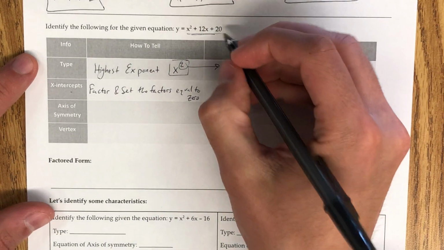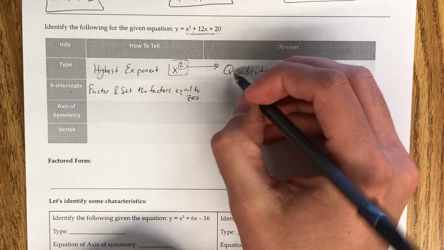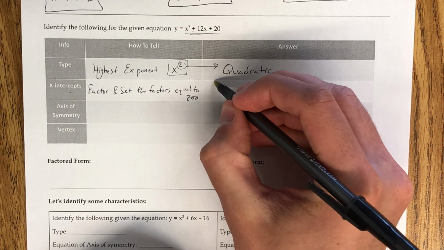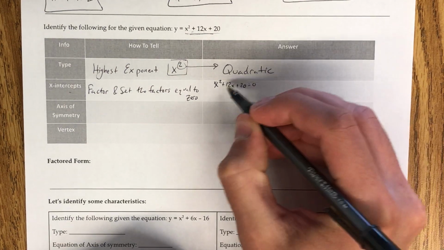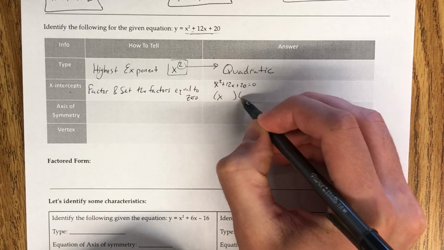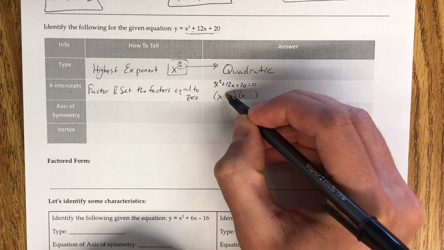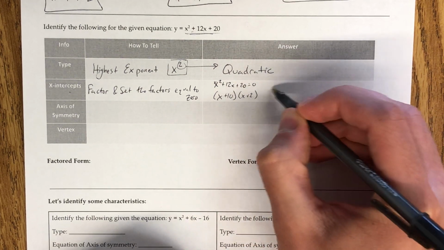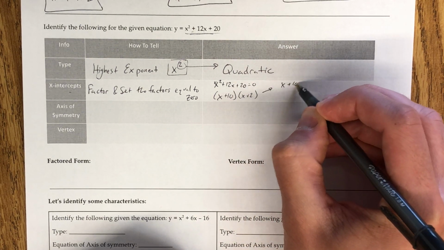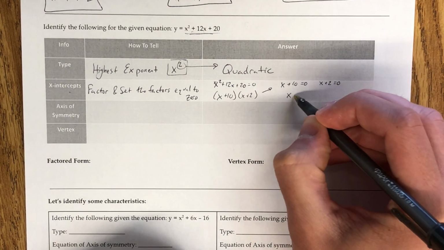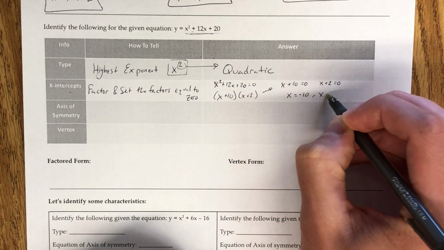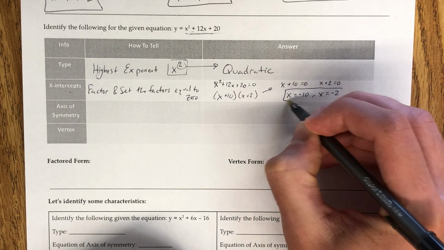Like in the case of this problem where we have x squared plus 12x plus 20, we look to factor that out. So numbers that multiply to 20 and add to 12, which would be 10 and 2. Set each factor equal to 0. Solve for x, we get x equals -10 and x equals -2.